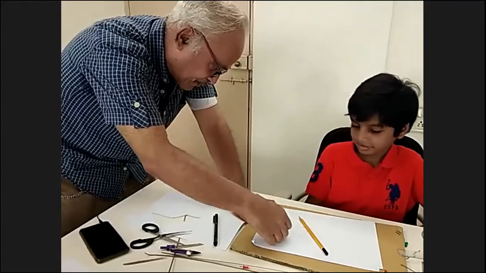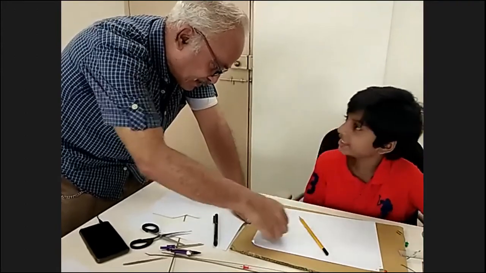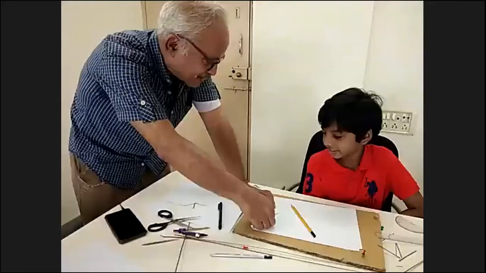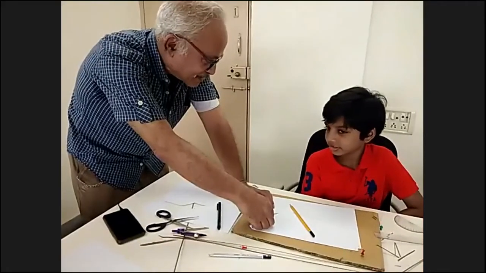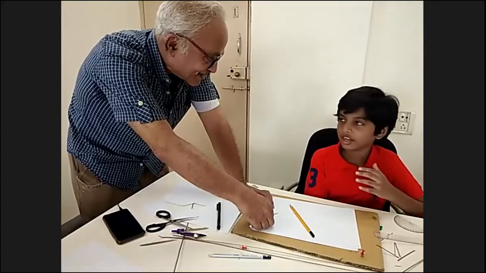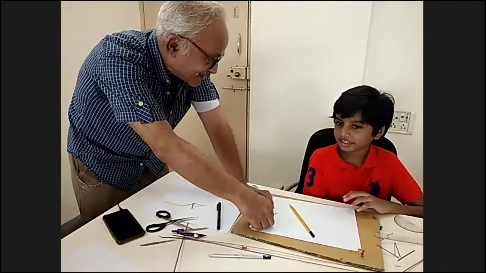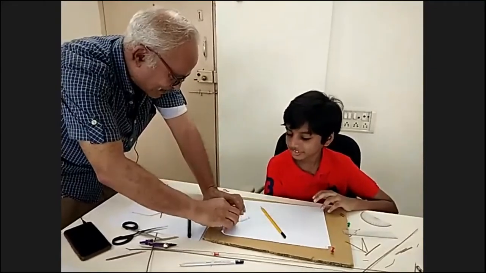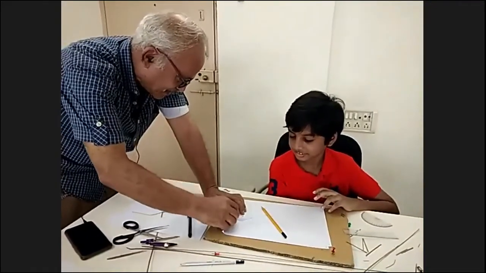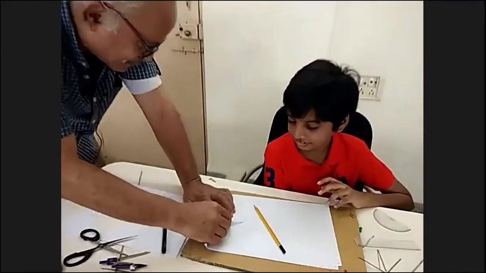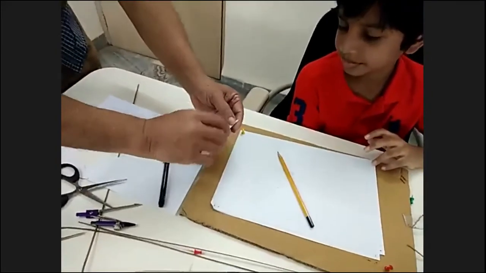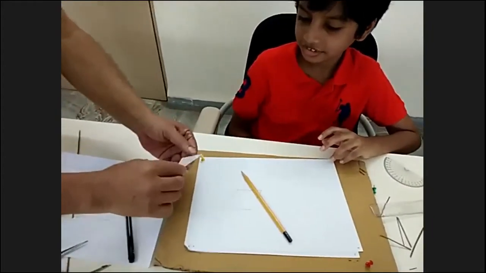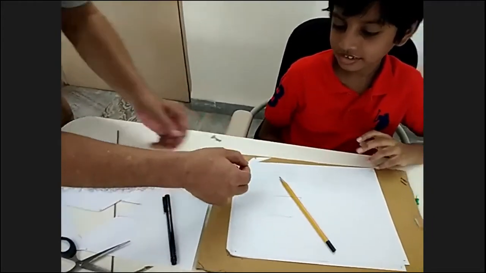This line is AD. The line AD is called the diagonal. This is called the diagonal of the rhombus. So there are two diagonals. There is this diagonal, and then there is this diagonal. Okay. So when I fold like this, I get the diagonal. Okay.